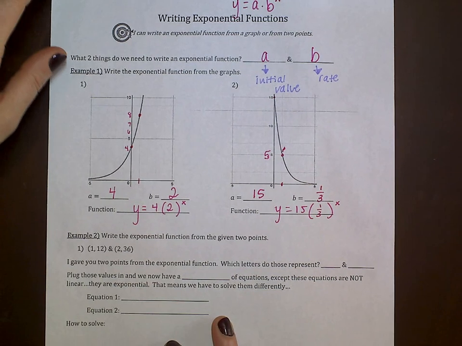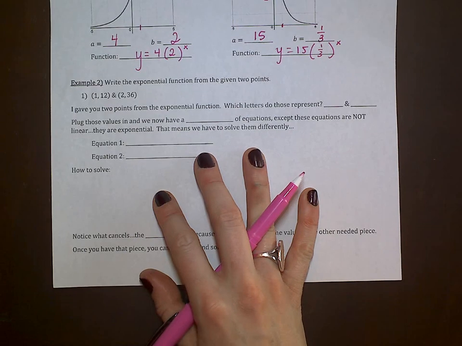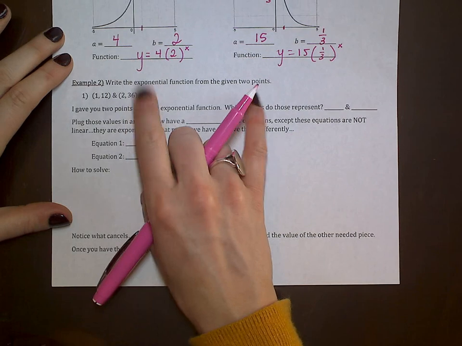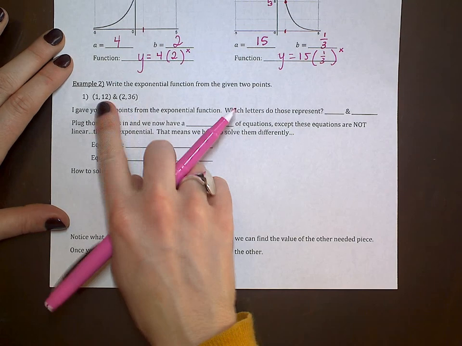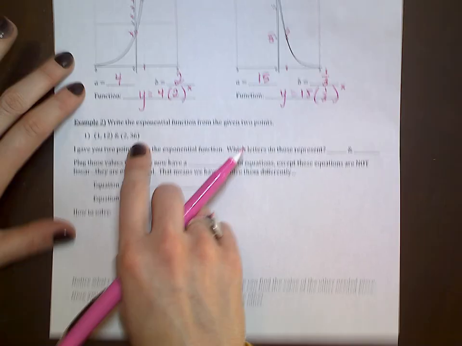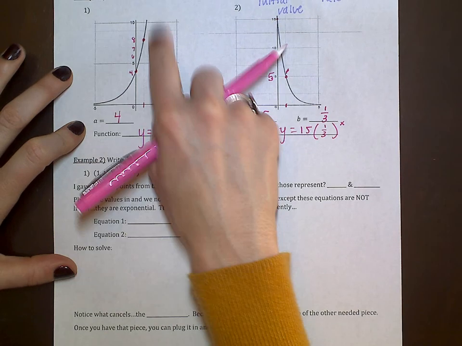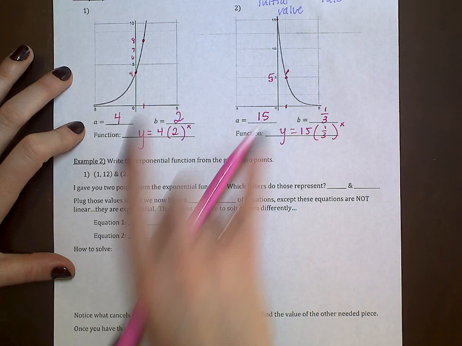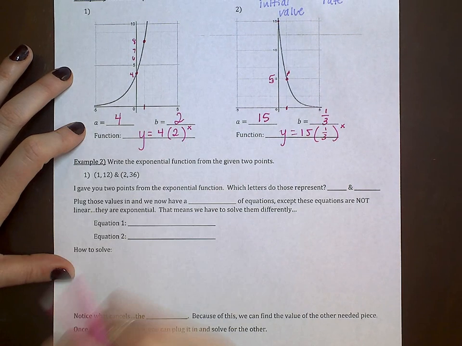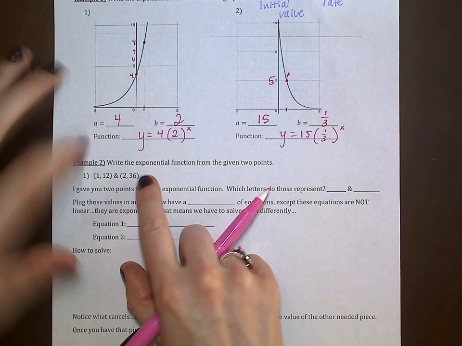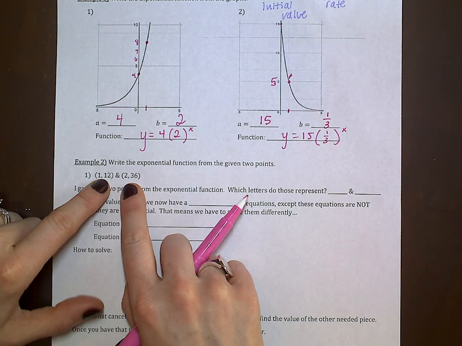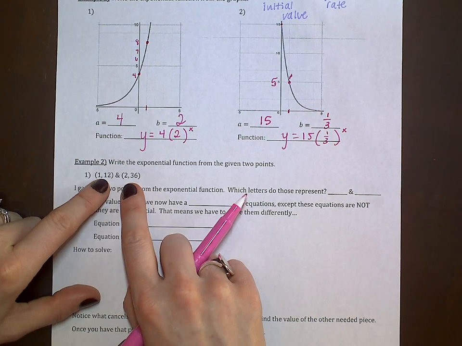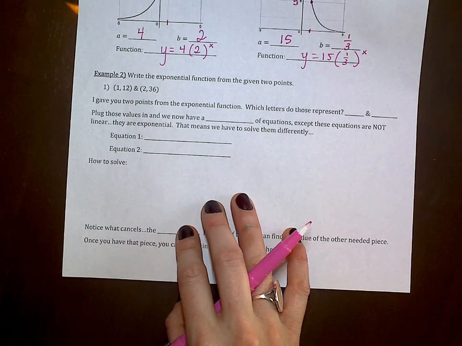The main focus of today, though, is being able to write a function if you're not given the graph, but given some points on the graph. So sure, I could plot the points, draw the curve, do what I just did, but there's maybe a quicker way to avoid doing that. And I don't know about you, but I don't want to plot the point 236. Like, no way am I counting to that. I'm not doing that.